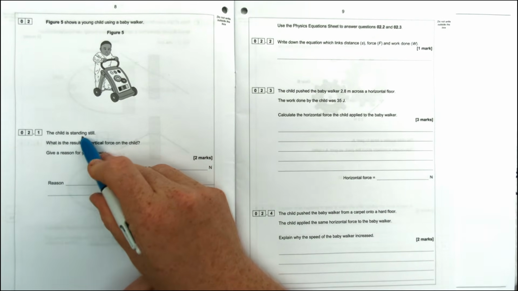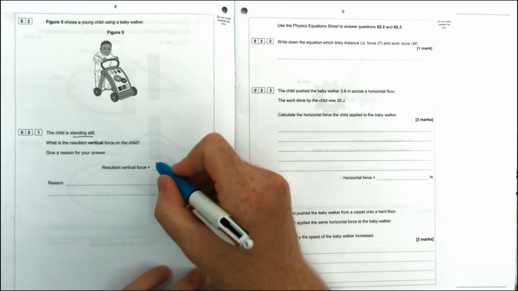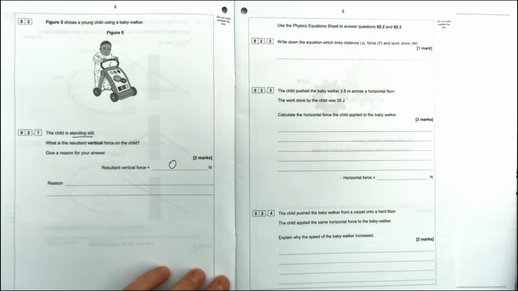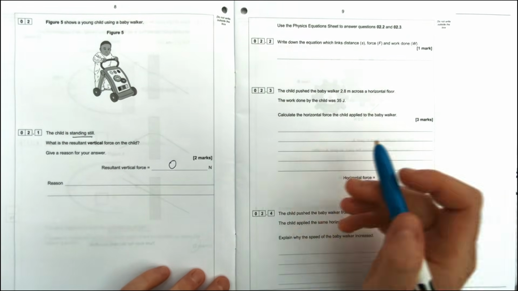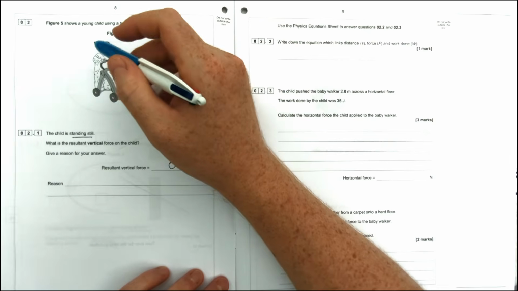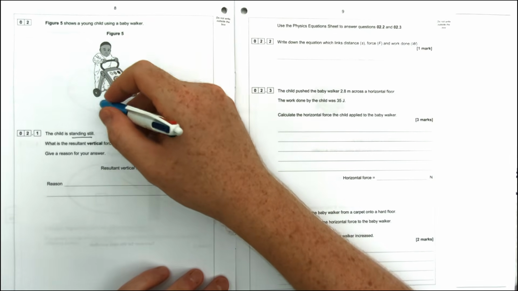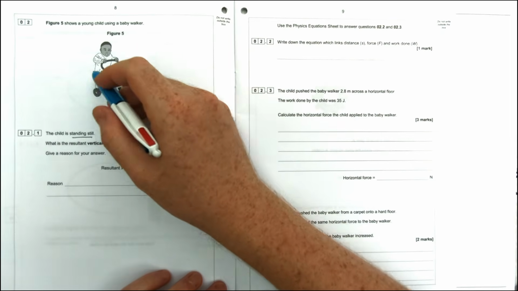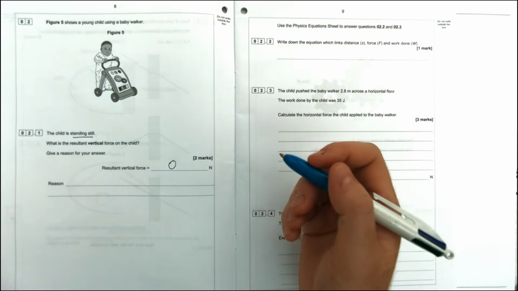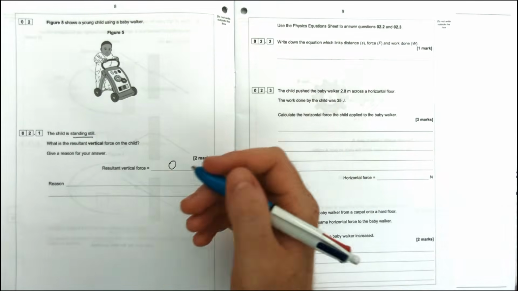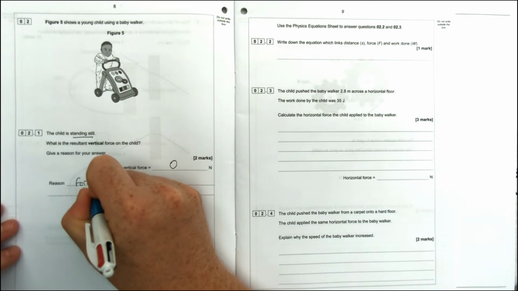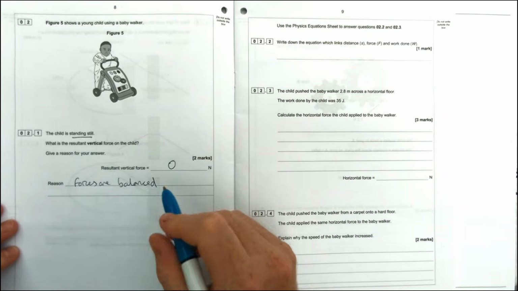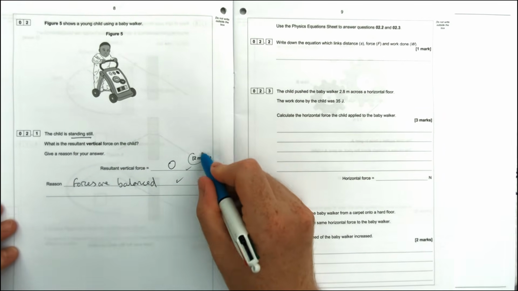We can also just figure out, because the person's standing still, that the resultant force is going to be 0 newtons. The reason why is relatively straightforward. There's no information given to us about the forces, but we do know that all the forces must be balanced, or the up must equal down, left must equal right. You could also say the child isn't accelerating. That would be fine. So I'll say something like the forces are balanced, or they're not accelerating, and that'll be perfect for that second mark.